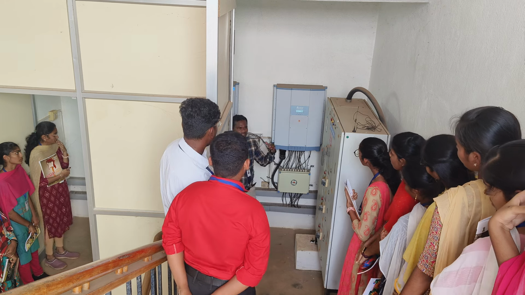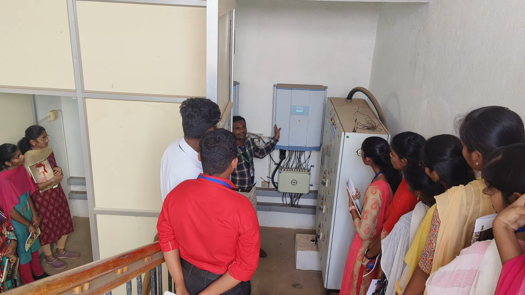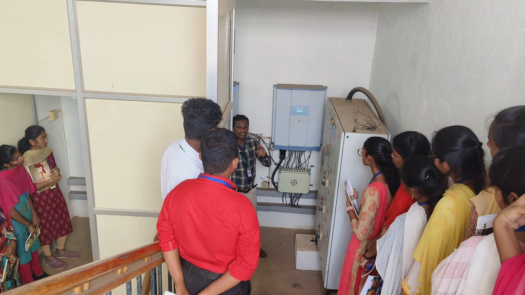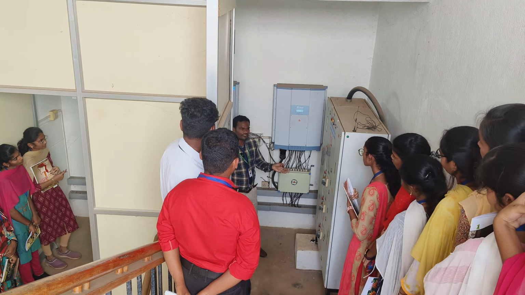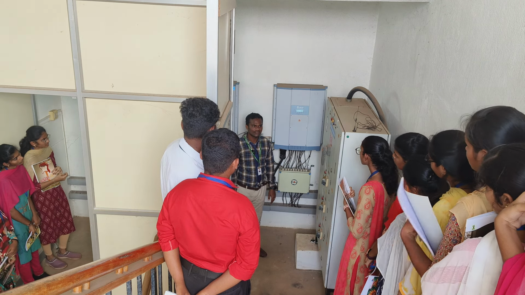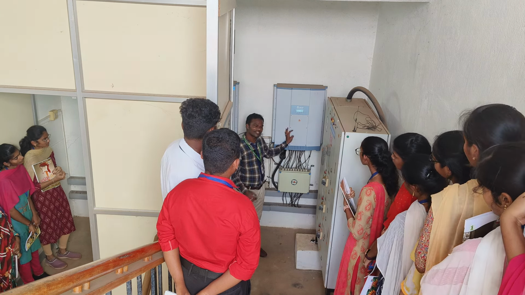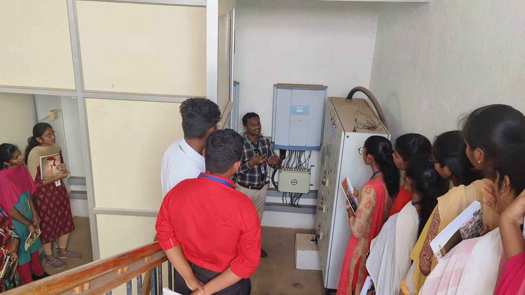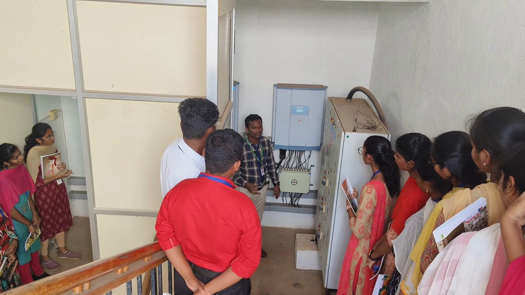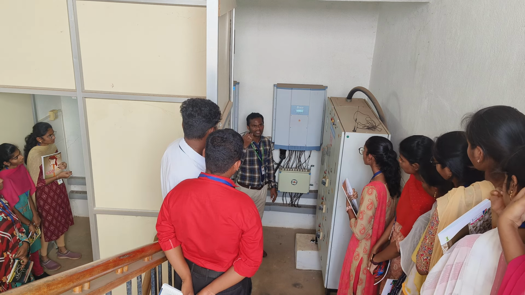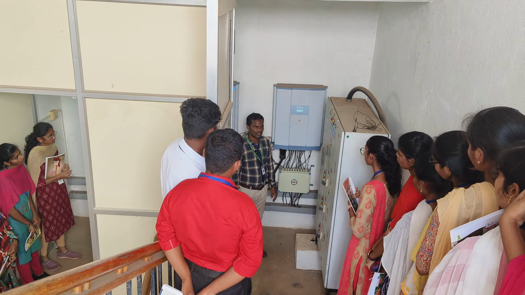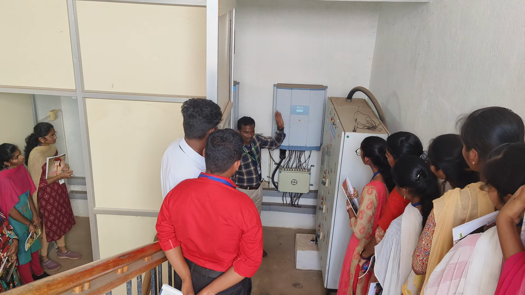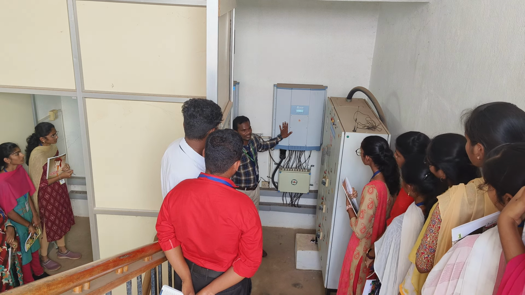So what is the original capacity it has to generate? 750. How much it has to generate today? 450 already generated. What is the remaining it has to generate now? 300. Okay, so it will generate within 6 o'clock, or maximum it will generate only 600 or 700. Today we are not having much illumination, that's why the generated power is lower. The same if you do in summer time, you will get the original 750.